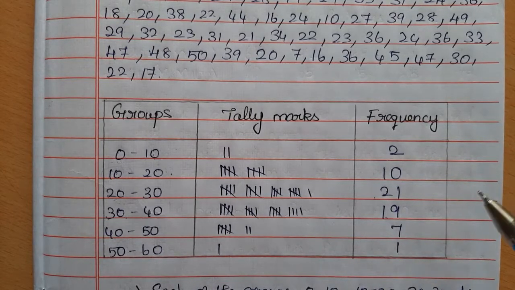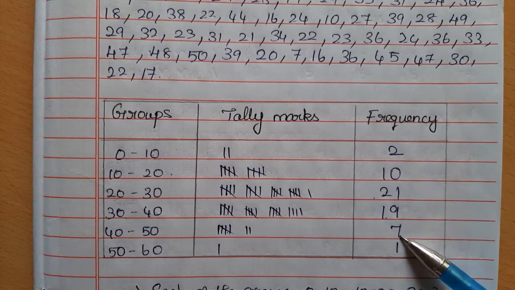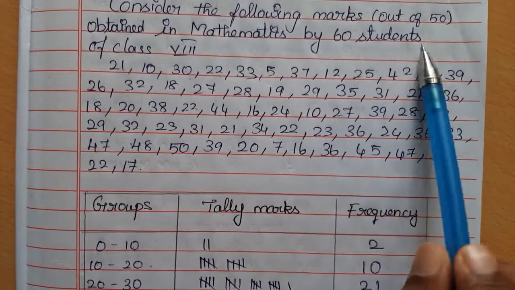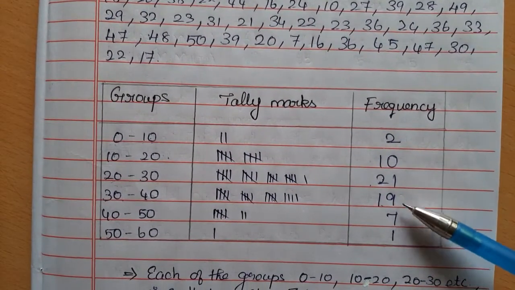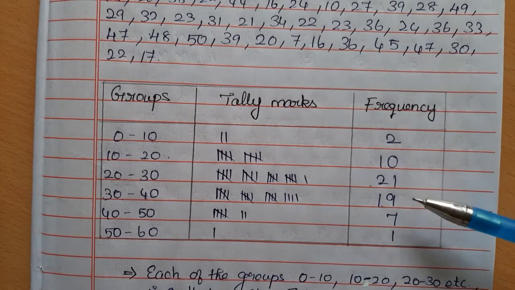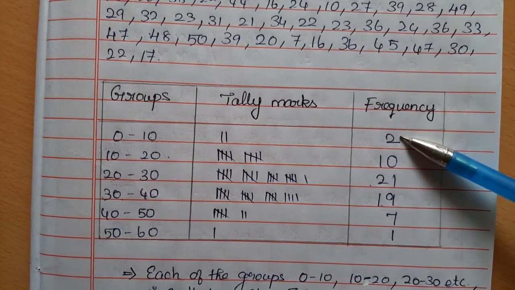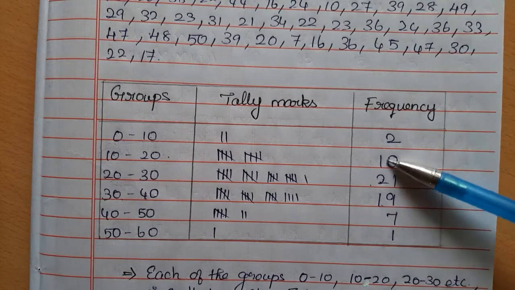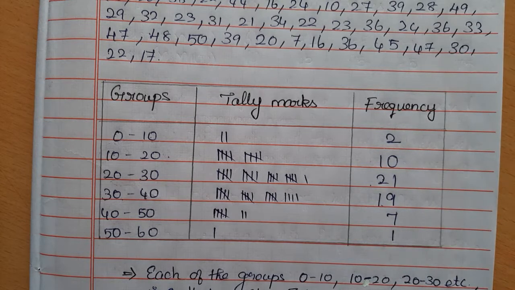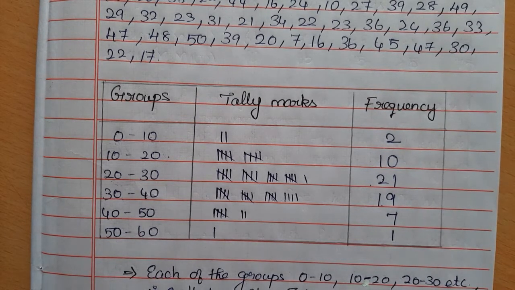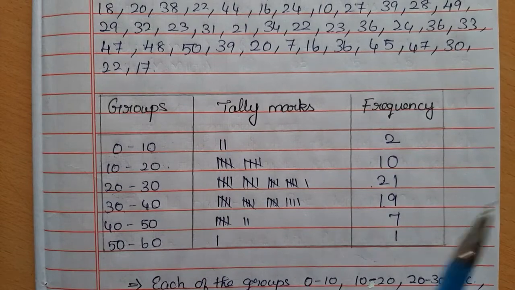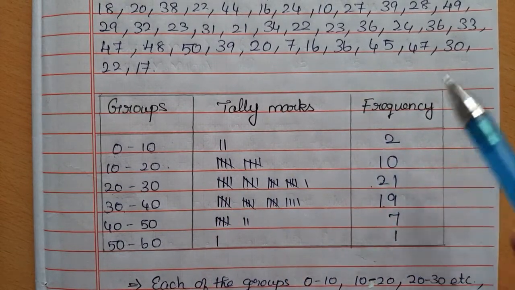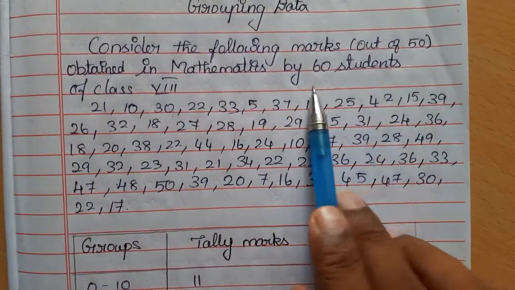If you add the frequencies we will get the total number of students, right? If you add 9 plus 1, 10, 7, 17, 18 and 20, 0, 20, 2, 4, 6. So 60, right? Totally 60. From this we can be sure that our tally marks are correct, since the total frequency and the total number of students are the same.